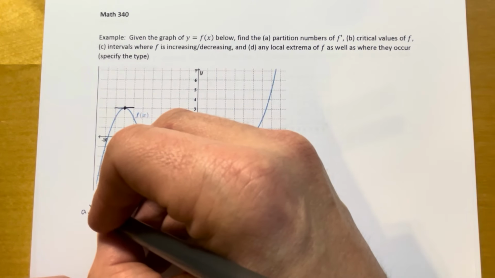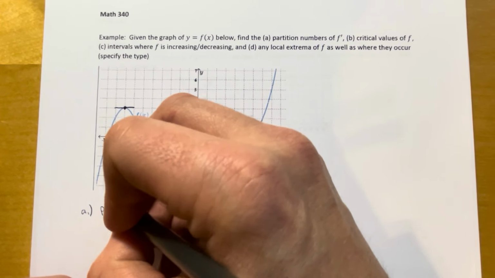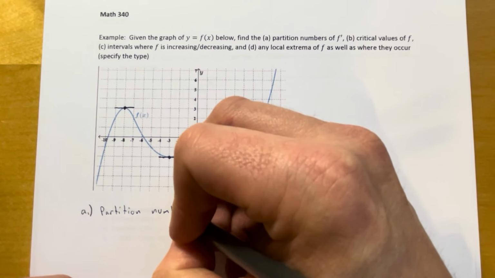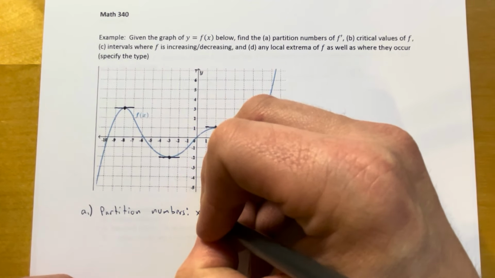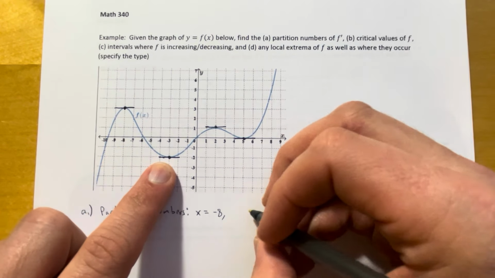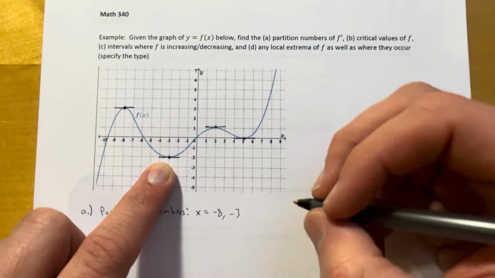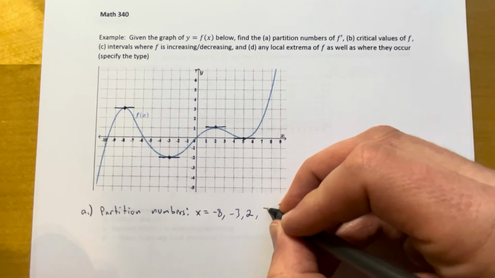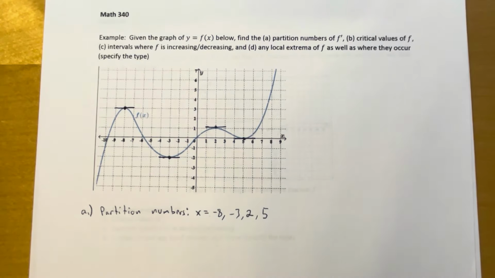So the partition numbers are x equals -8, that's one of them, -3, 2, and 5. Those are the 4 partition numbers that I am seeing for this graph.